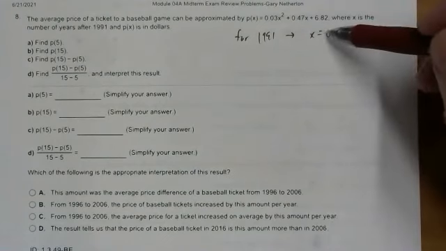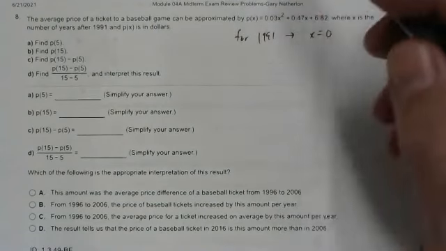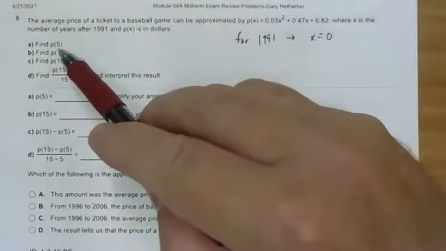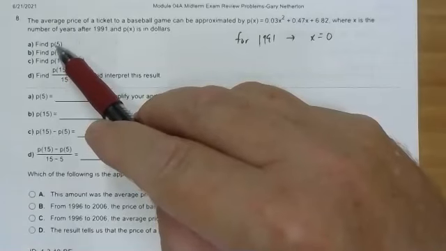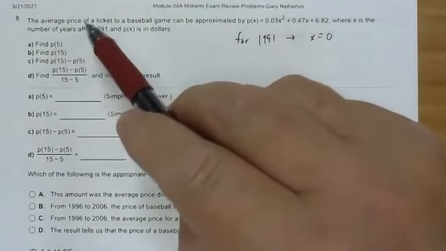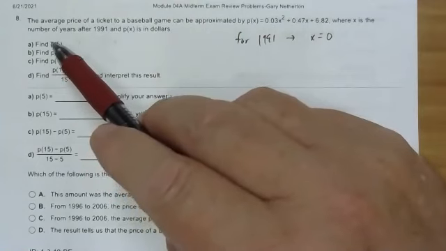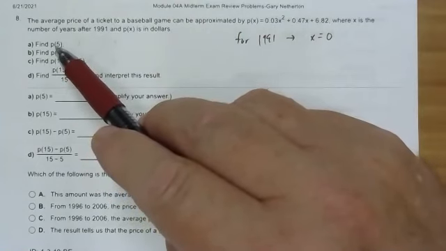And then x is every year after 1991. So here, when they say P of 5, they're basically saying, plug in 5 for x, and we're going to calculate the price of a ticket 5 years later. So this would be like the price of the tickets for 1996.